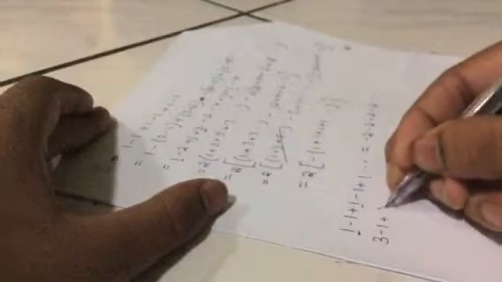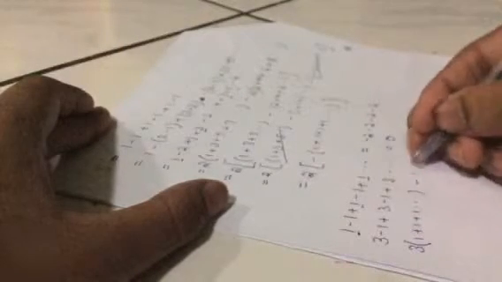So 3 minus 1 plus 3 minus 1 plus 3 and so on is equal to 0. I group all the 3's together, which means 3 into 1 plus 1 plus 1 and so on, and minus 1 together, so minus 1 into 1 plus 1 plus 1 and so on is equal to 0. Now as you can see, you can subtract them and get 2 into 1 plus 1 plus 1 is equal to 0, and divide both sides by 2, you get 1 plus 1 plus 1 is equal to 0.